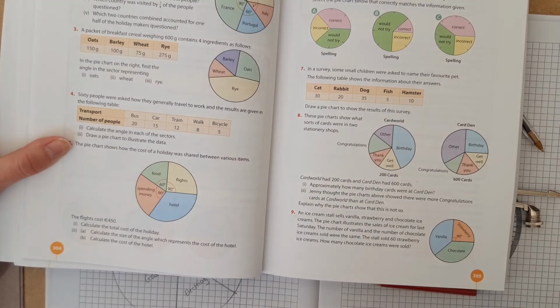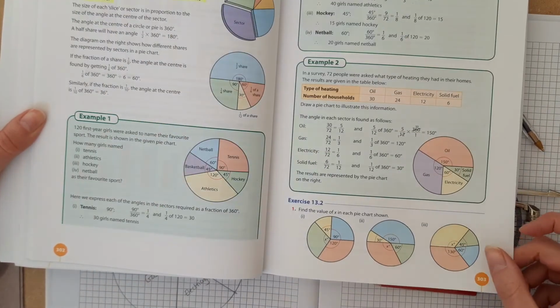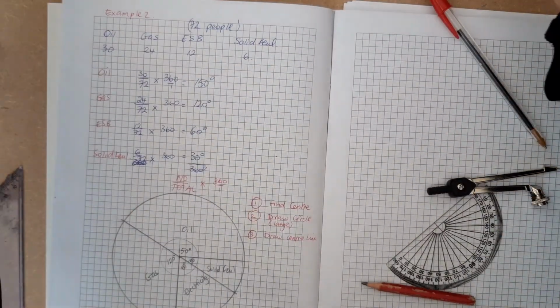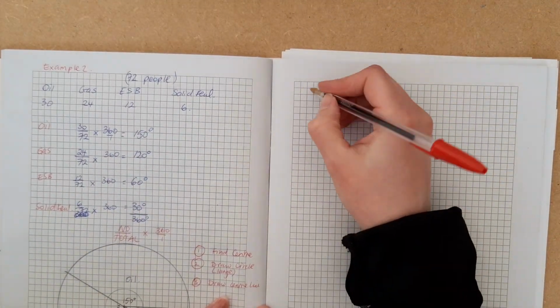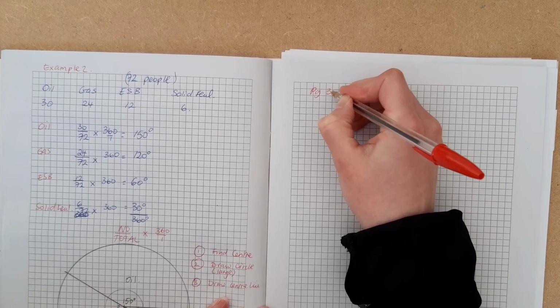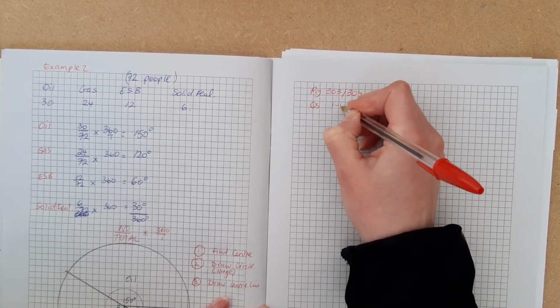You're going to be doing a few questions now, and essentially it's going to be question 1 to 4. 1 to 4 is what we're going to look at now. So your classwork, and you're going to join me live is going to be on page 303, 304. And it's questions 1 to 4.